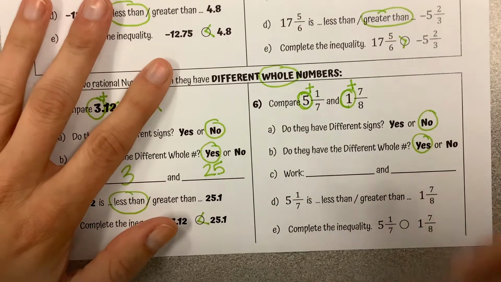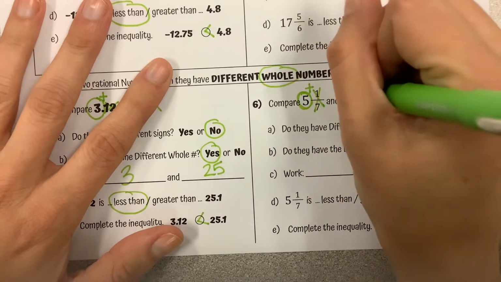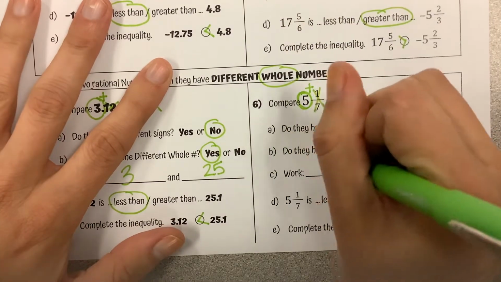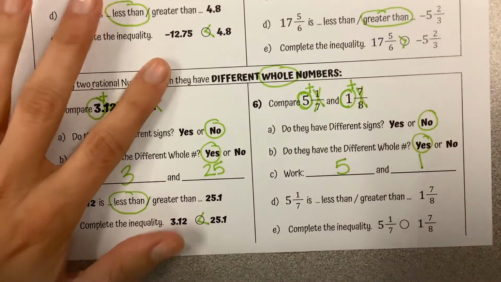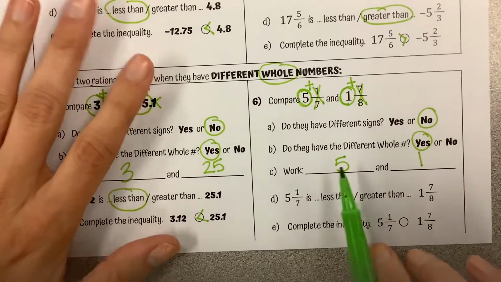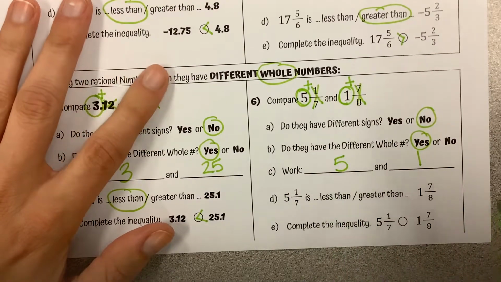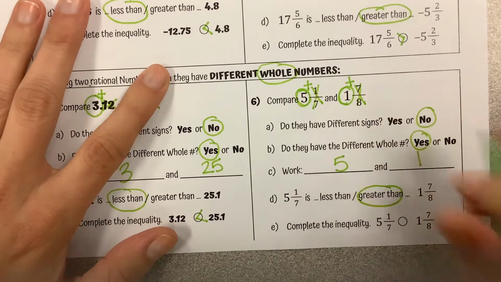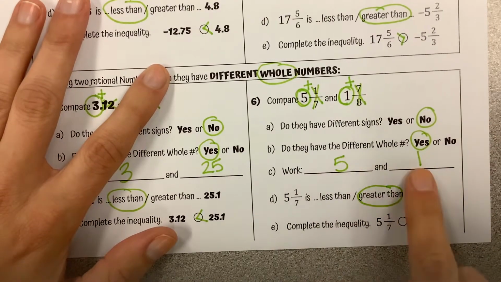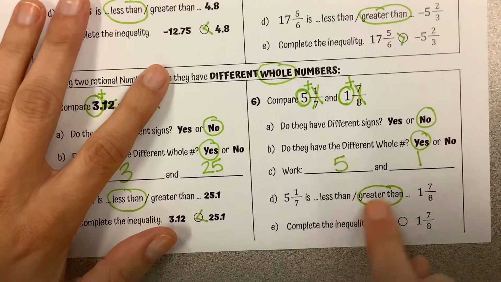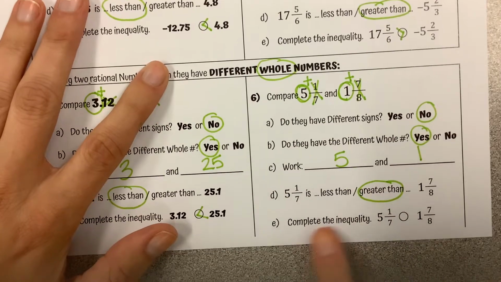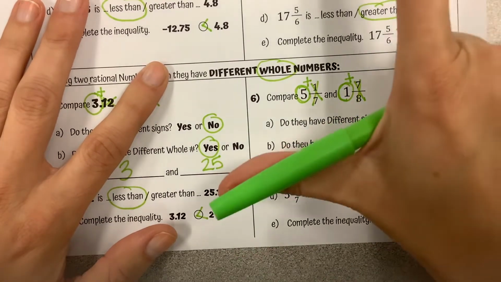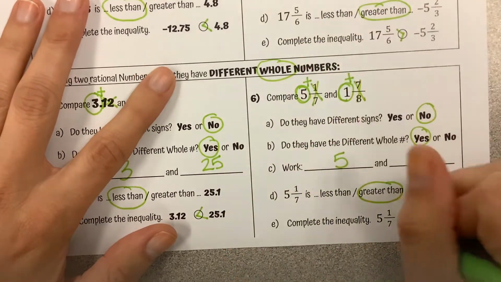That is all that I'm doing for my work. I don't even need to look at these fractions. I'm just looking at the whole number 5 and just looking at the whole number 1. So 5 is greater than 1. $5 is more than $1. A 5-year-old is older than a 1-year-old. So our inequality symbol, greater than, is to the right. Our symbol looks like this.